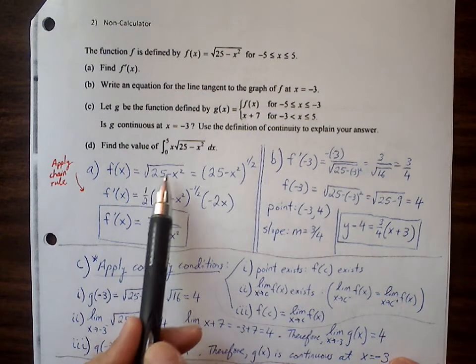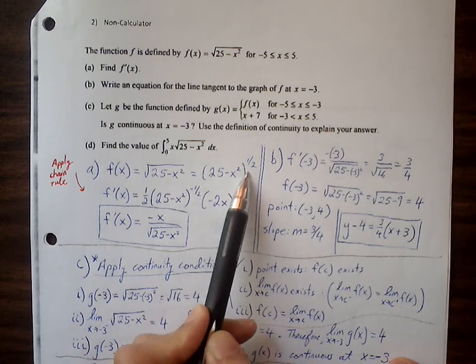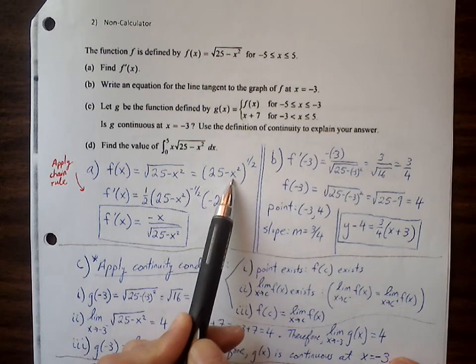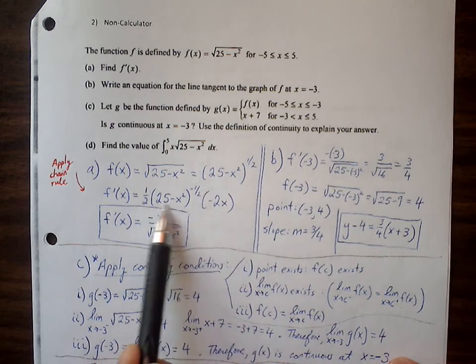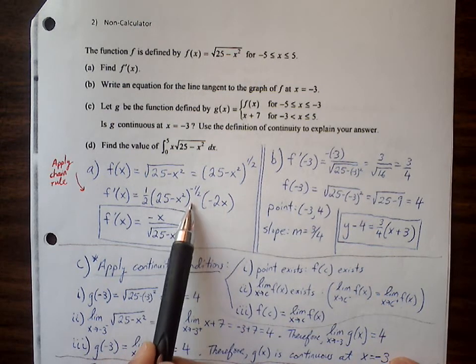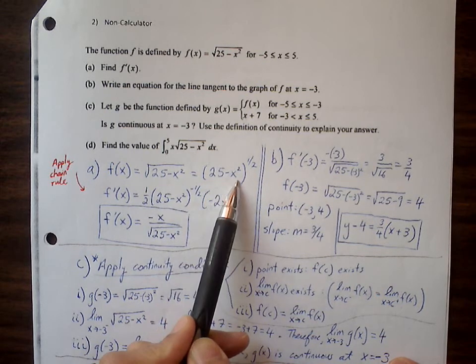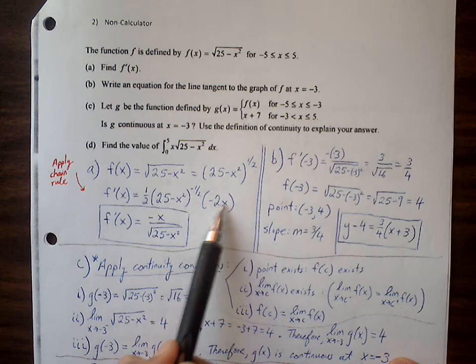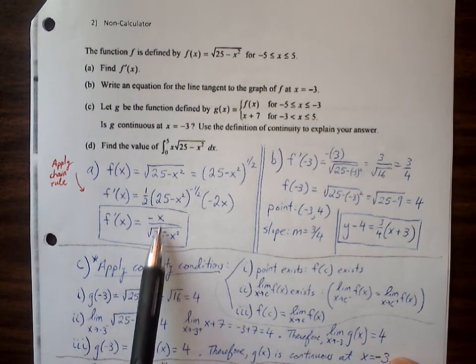So for f prime, we have to get this rewritten using parentheses so we can see that there's a need for chain rule. There's an outside portion versus inside portion. So we take care of the outside's derivative. We bring down the 1/2, parentheses to the -1/2. That's the outside portion. Multiply by the inside's derivative. So 25 goes to 0, negative x squared becomes negative 2x. We clean this up and we have our f prime function written in fraction form.